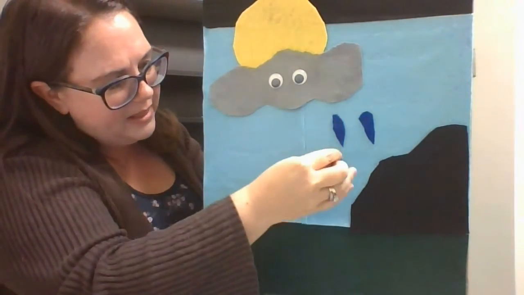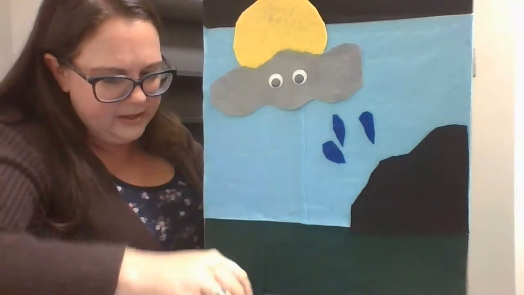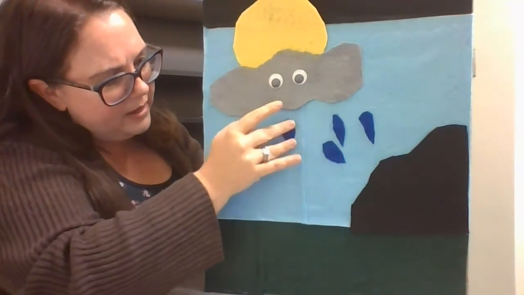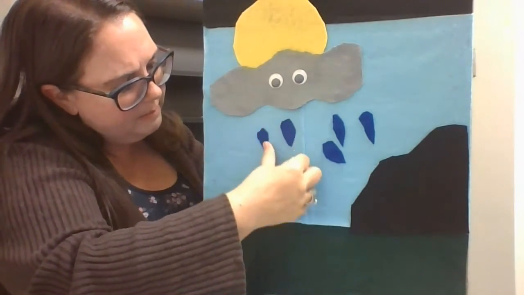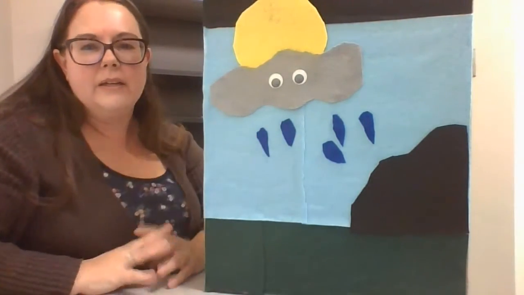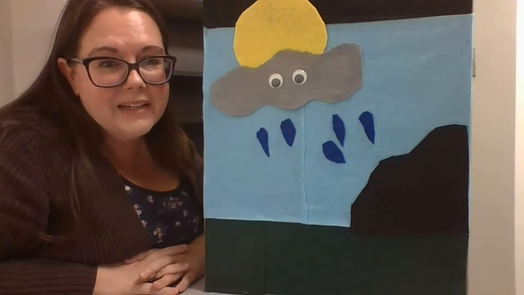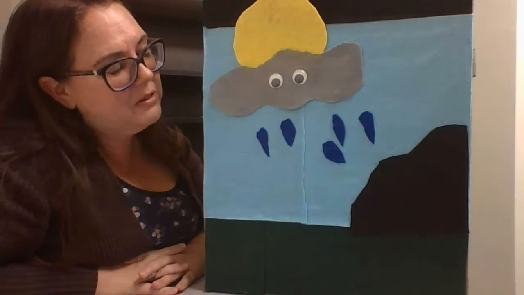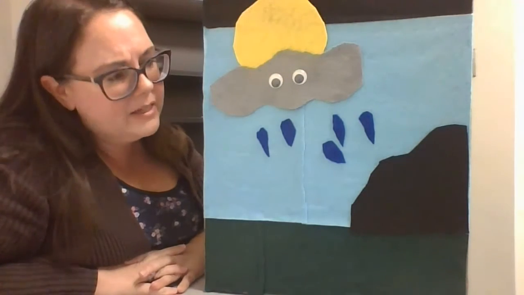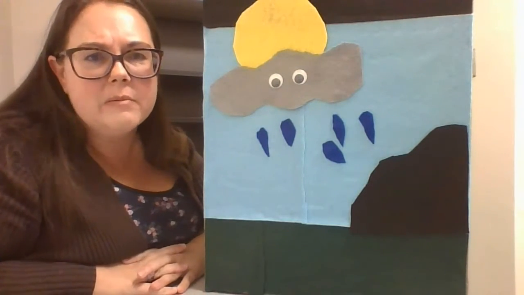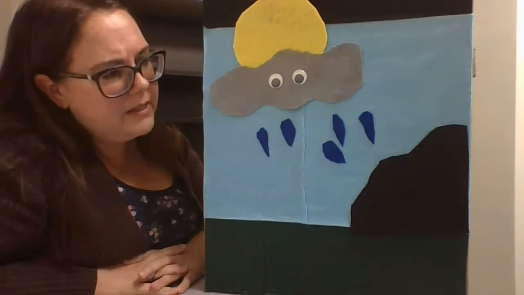He aimed it at the boulder and all the rest of the land. He was so happy at first. But then he started to realize that the rain that he was sending down did nothing to the boulder. It didn't move it or affect it in any way. And he got frustrated.